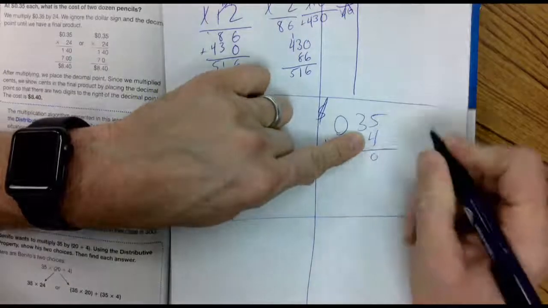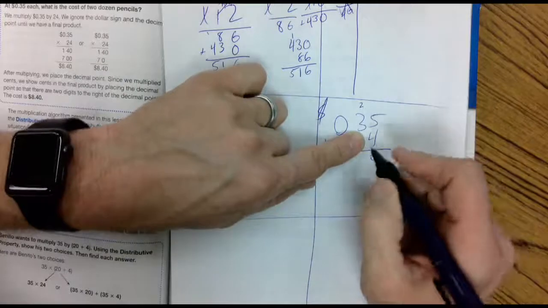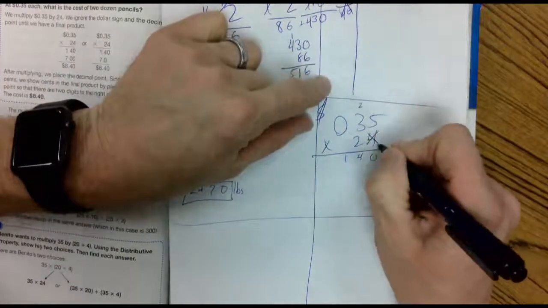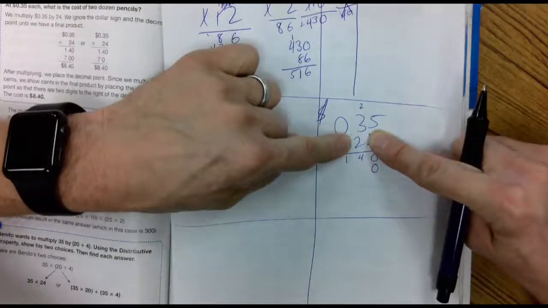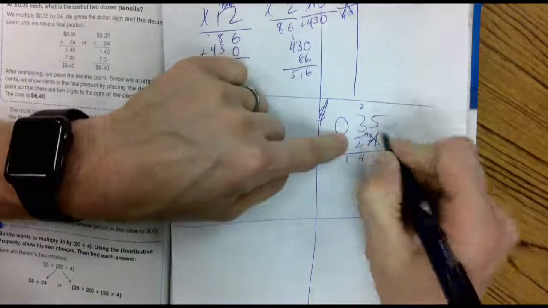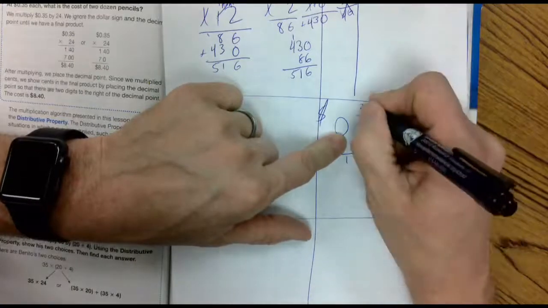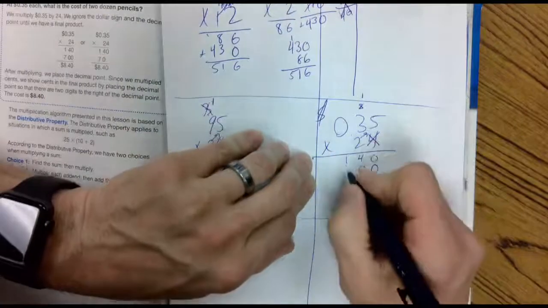4 times 5 is 20. 0 down, 2 up. 4 times 3 is 12, plus 2 is 14. 14. 4 is done. When I cross it out, I bring a 0 down. I'm multiplying by 2. Not really. It's 20. Bring that 0 down. All right, now we multiply all the numbers by 2. 2 times 5 is 10. Bring down the 0, carry the 1. 2 times 3 is 6, plus 1 more is 7.